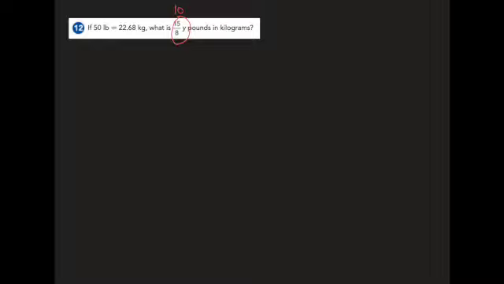Okay, so if you want to figure out what 10 pounds in kilograms is, there's one thing you need to know first, and that's how many kilograms are in 1 pound, right? So let's think about this. Let's say I have a 50-pound weight here. Okay, this whole thing weighs 50 pounds. And I want to figure out what 1 pound is.